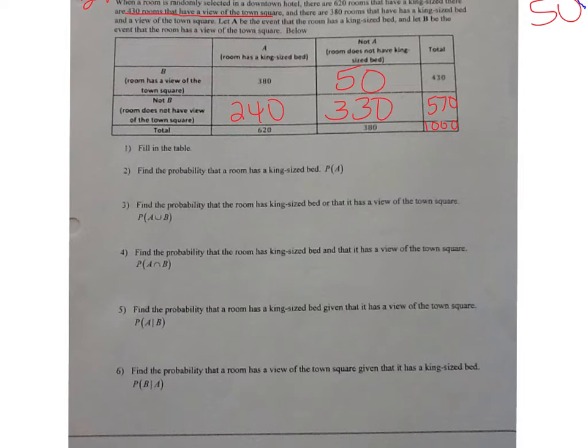Okay, so let's look at the next part. It says, find the probability that a room has a king-size bed. So I'm looking for the probability of A. Here's A, the probability that you get a king-size bed. How many have a king-size bed? That's 620 rooms. So that's 620 out of, remember, probability is out of your total, which is 1,000. If you want to reduce it in your calculator, that's 31 over 50.